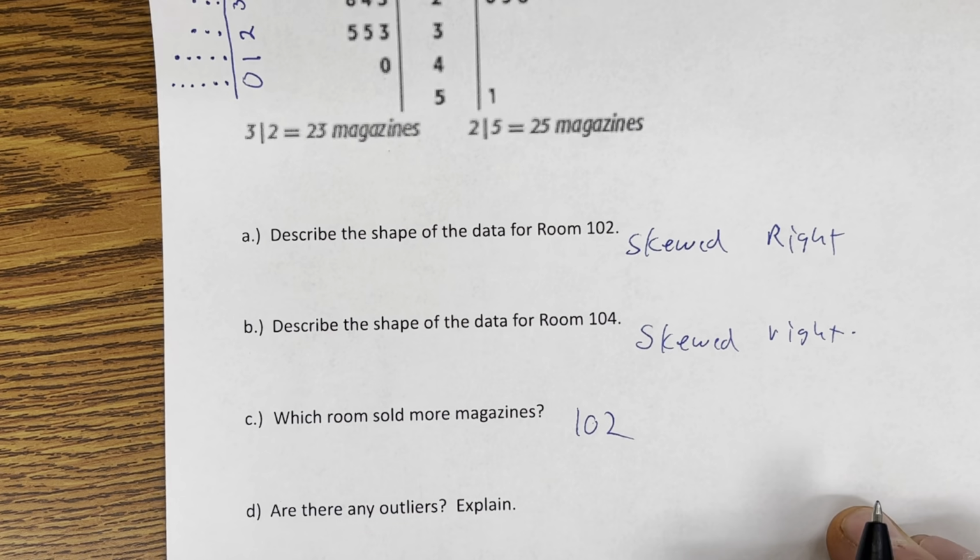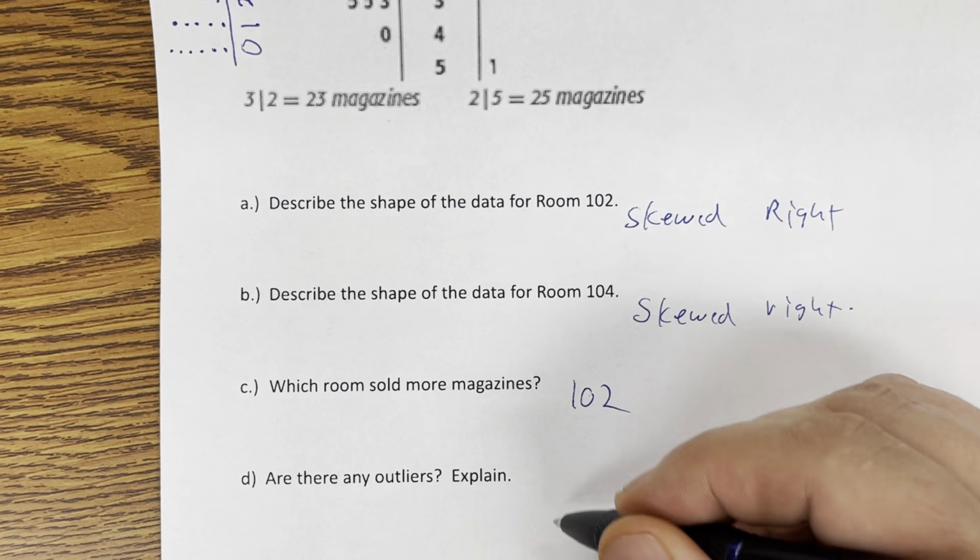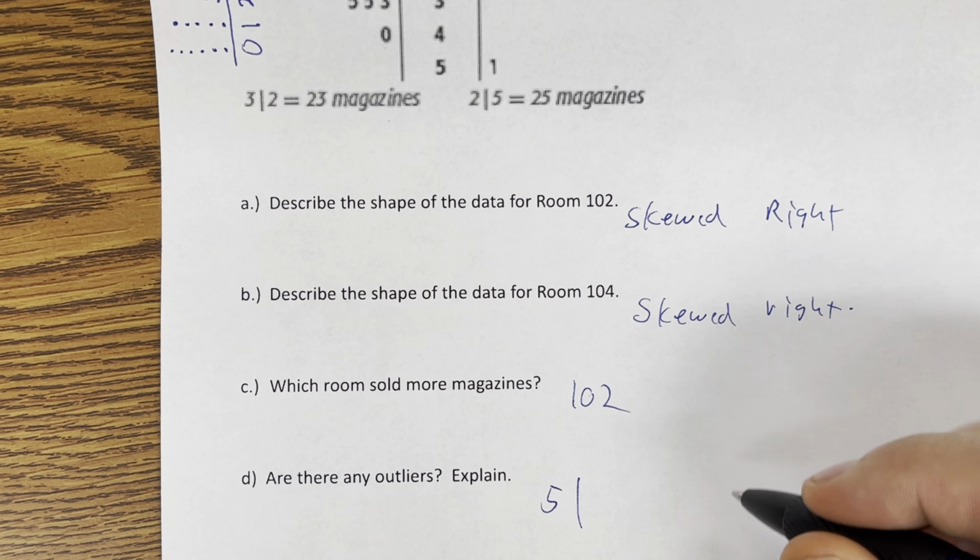And are there any outliers? Yes, I would say the one outlier is the 51. Nobody else sold close to 51.